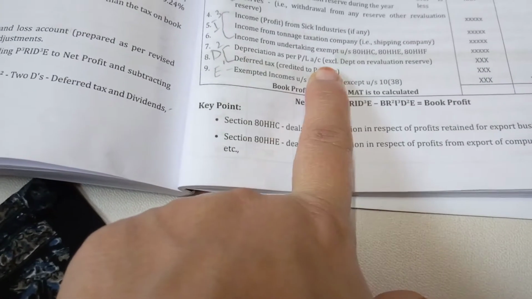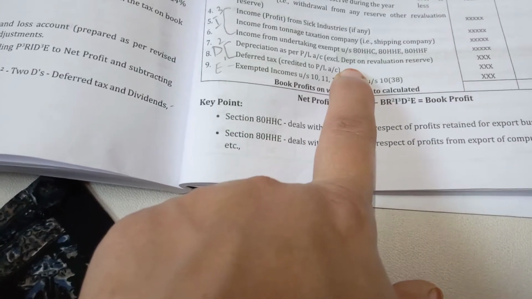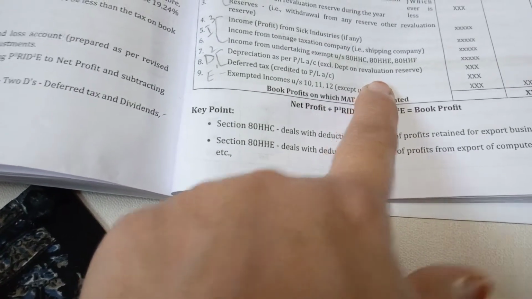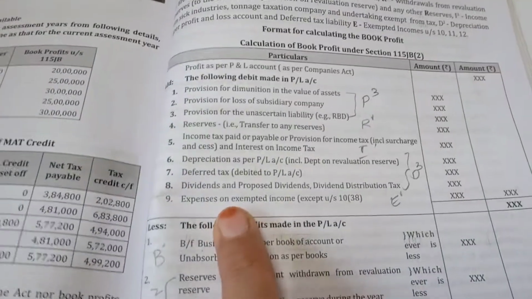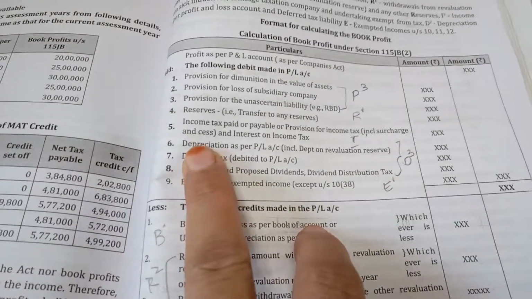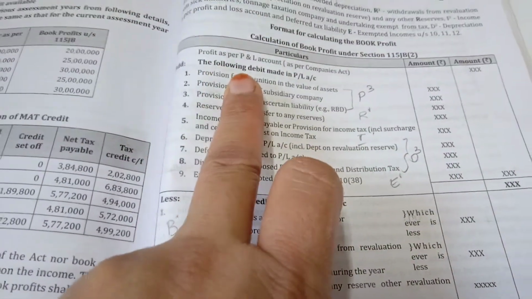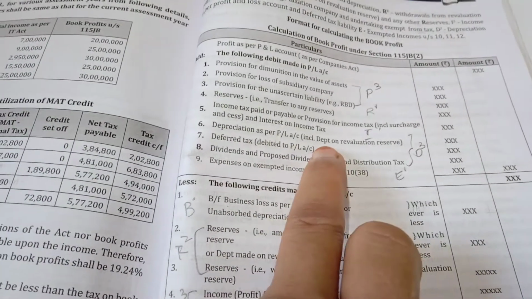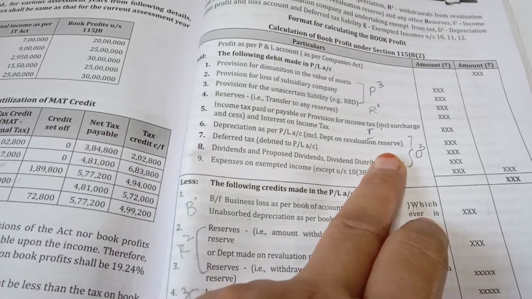Next is depreciation as per P&L account, that is you are excluding the depreciation on the revaluation reserve. At the time of addition to the P&L account, the depreciation will include the depreciation on the revaluation of the reserves.